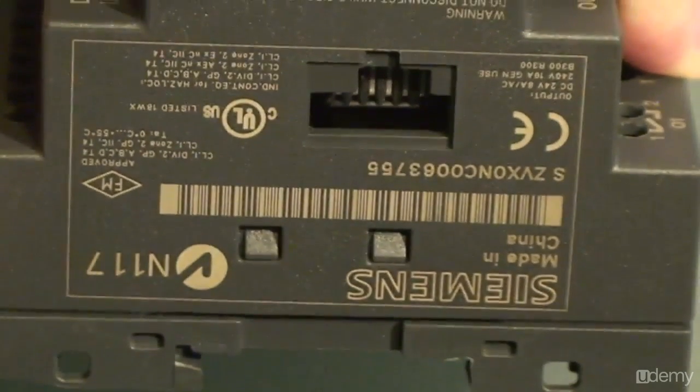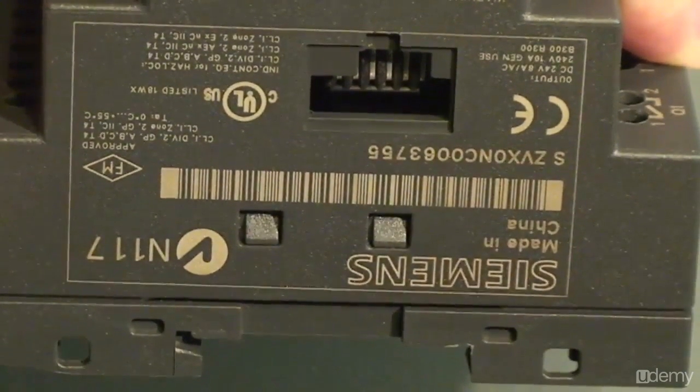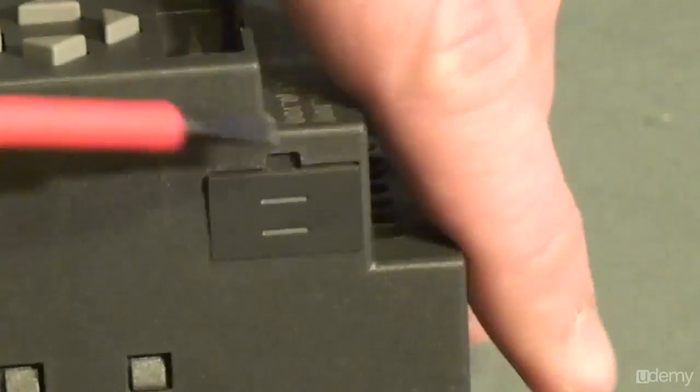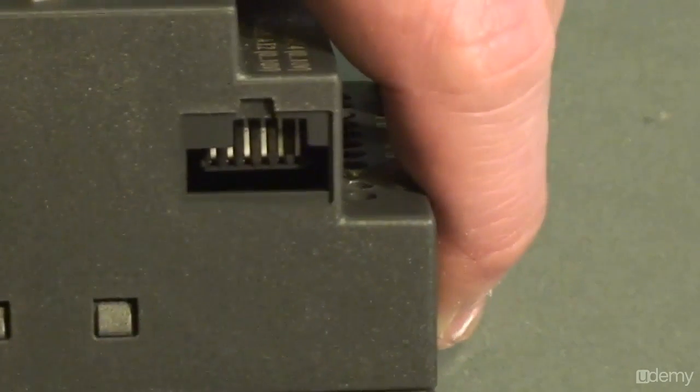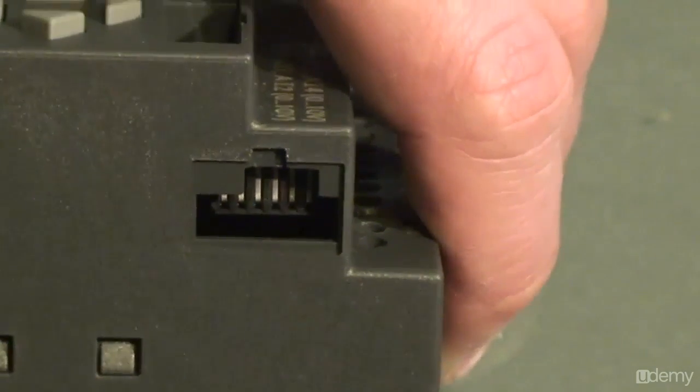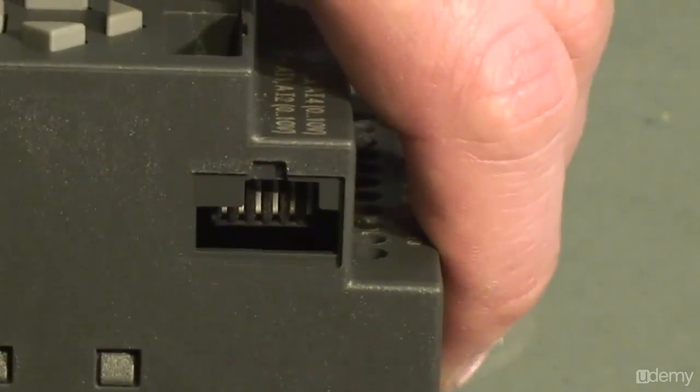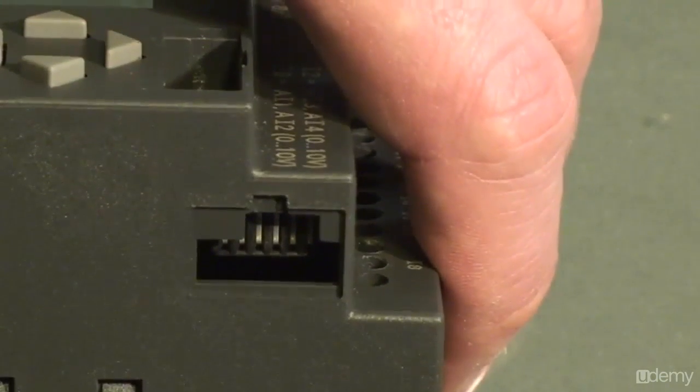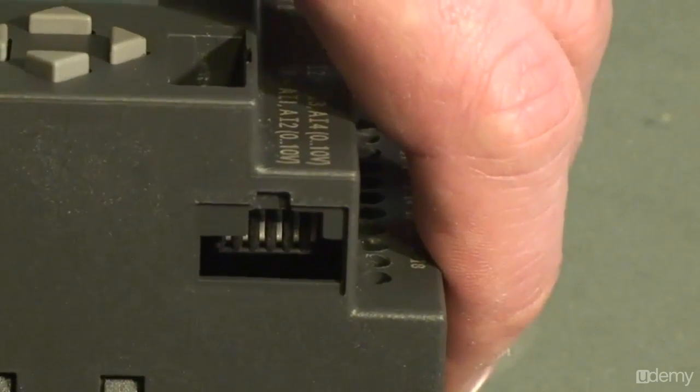Turning to the other side, we can see a socket that allows us to connect an external TD panel, and here we have a socket that allows us to hook up external expansion modules. For specific information on available modules, please visit the Siemens website.